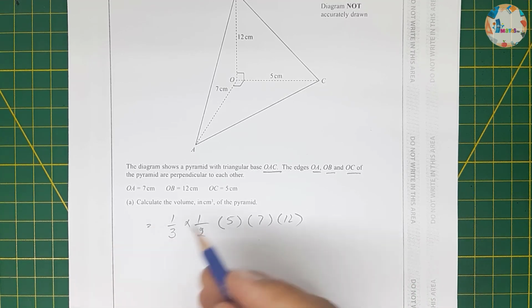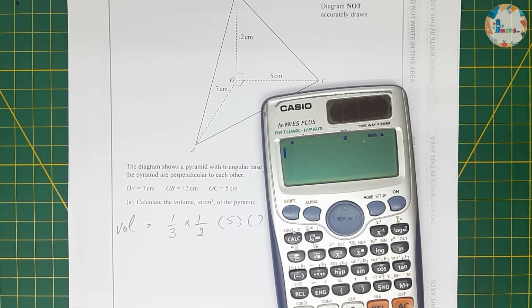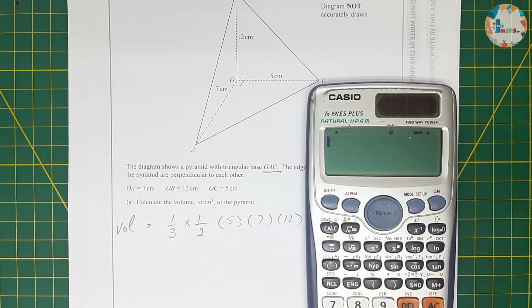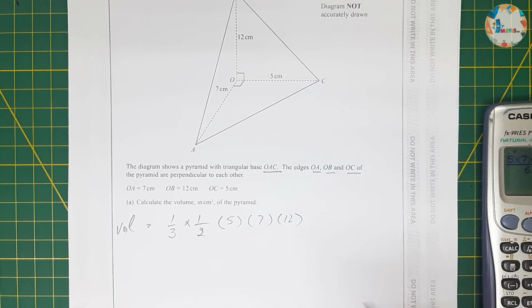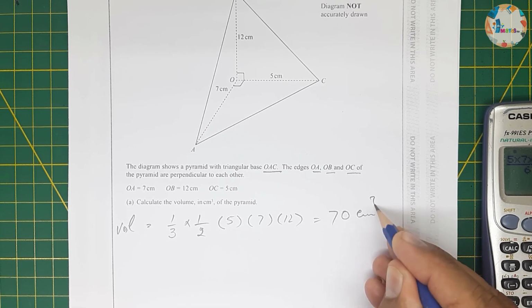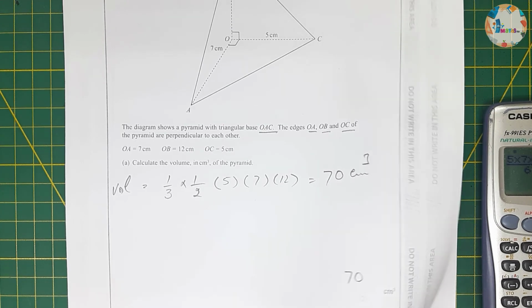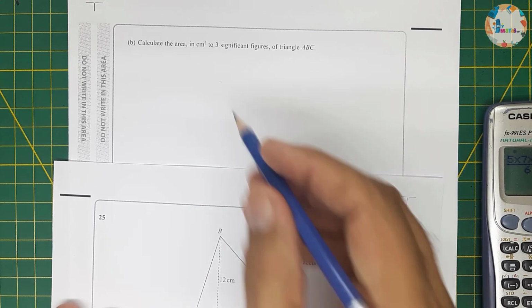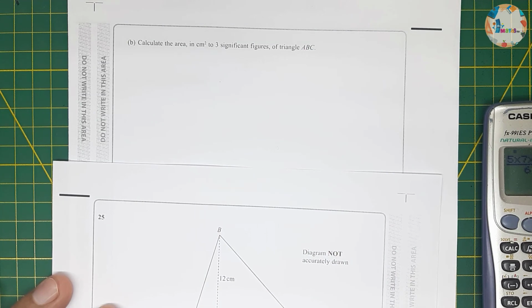So this will provide the volume, and we can calculate this volume as 5 into 7 into 12, and divided by 6, this will give us 70. So volume will be 70 centimeter cube. So we can write here 70 centimeter cube. Now the B part, calculate the area in centimeter square to three significant figures of triangle ABC.